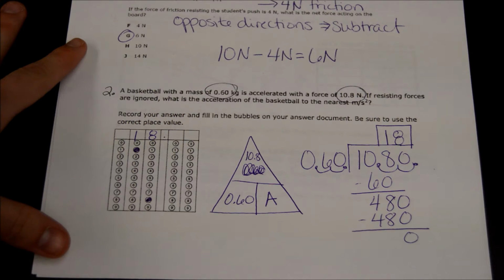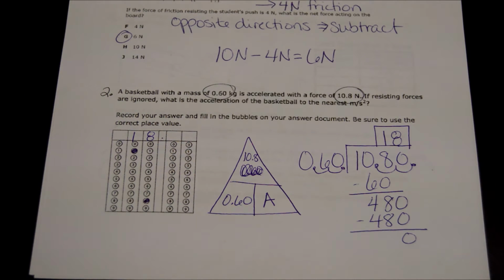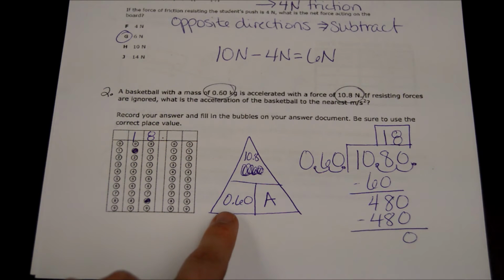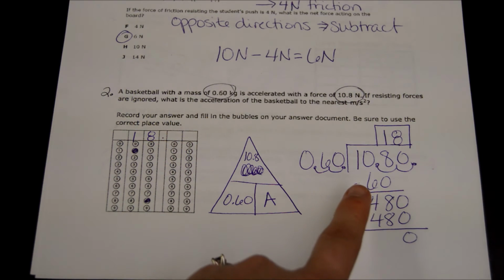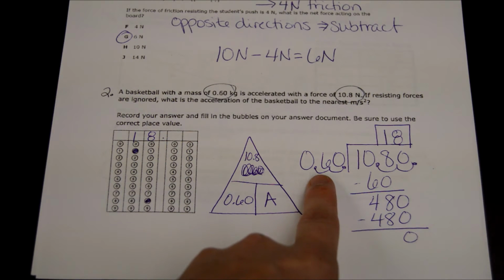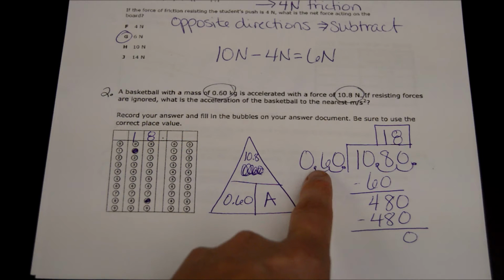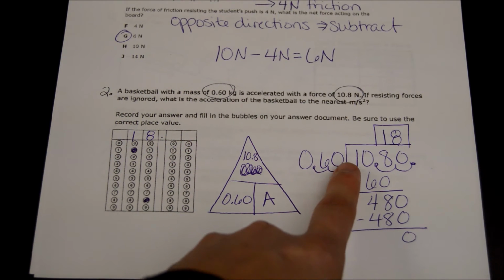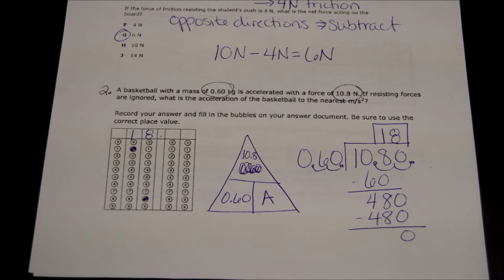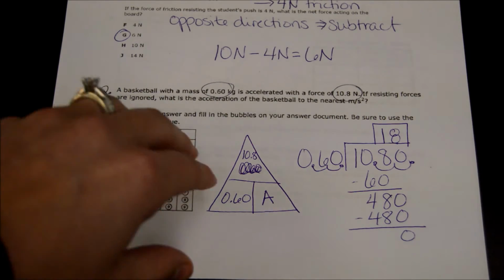Number 2, in this question, you were calculating out the acceleration. So you use your triangle, you fill in what you know. We know that the force is 10.8 newtons and the mass is 0.60. Okay, so we have to divide. The top number goes inside, the bottom number goes outside. We can't divide by a decimal, so we have to get rid of it. We move it 2 places over to get it to the end. What we do on the outside, we have to do on the inside. We have to move the decimal 2 places over. So whenever you calculate it out, your answer is 18.